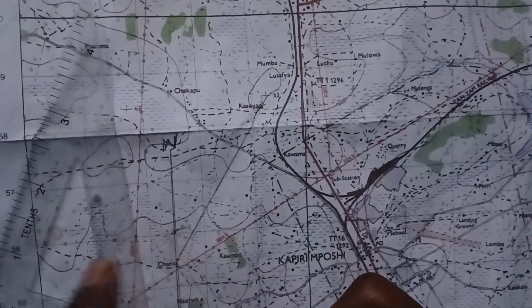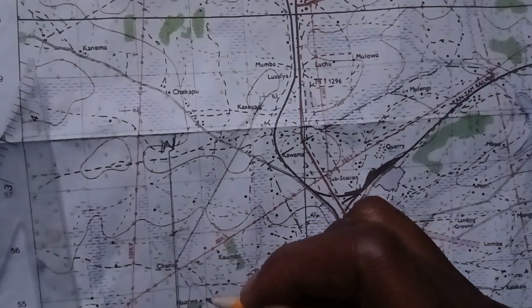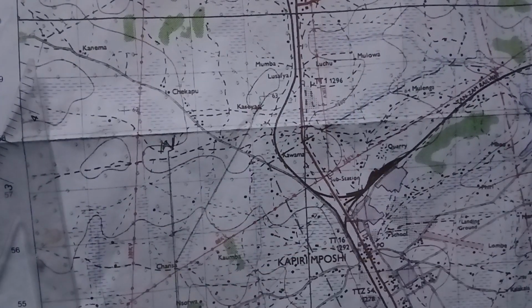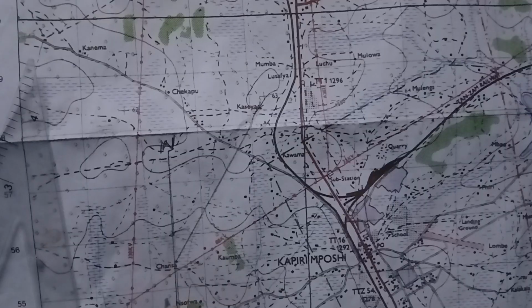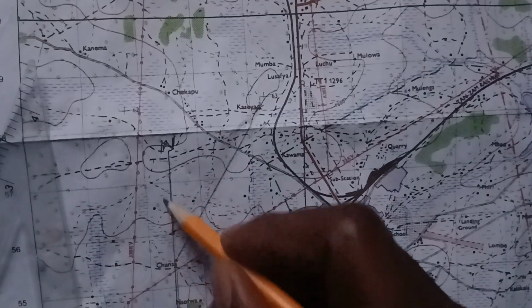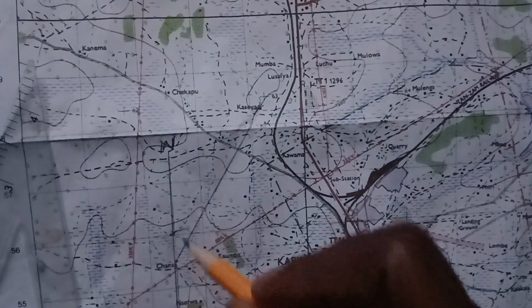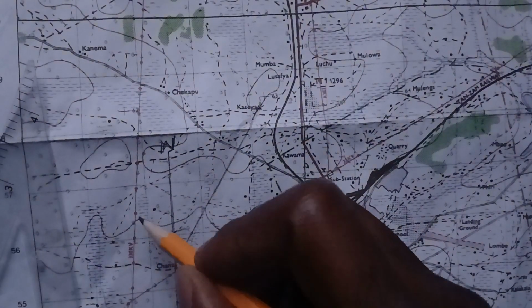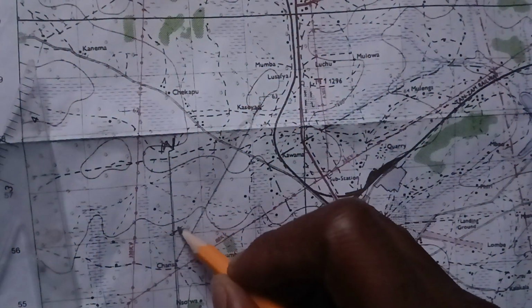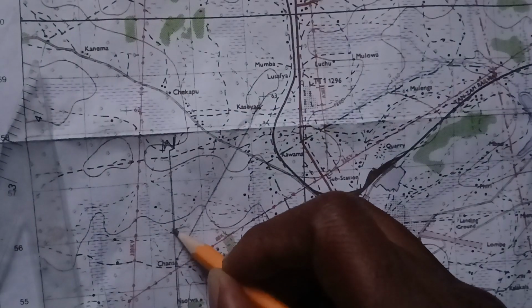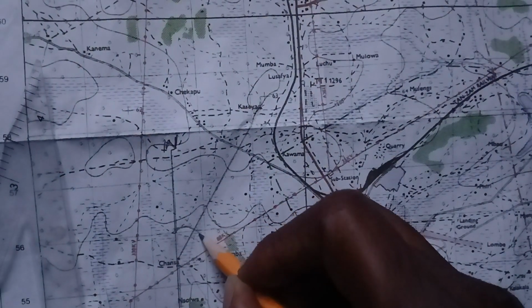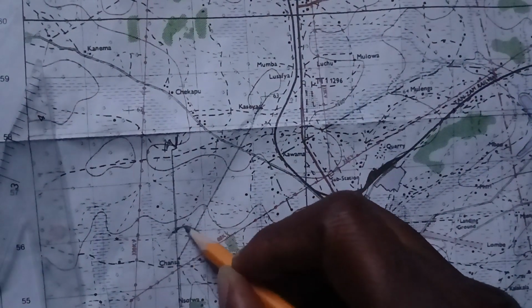They are saying the bearing of Kaseya village from Chansa. Chansa is here on the point here. So that means you're coming from Chansa, you're going to Kaseya. You start from here. You say Chansa to Kaseya. This is the bearing they want you to find.